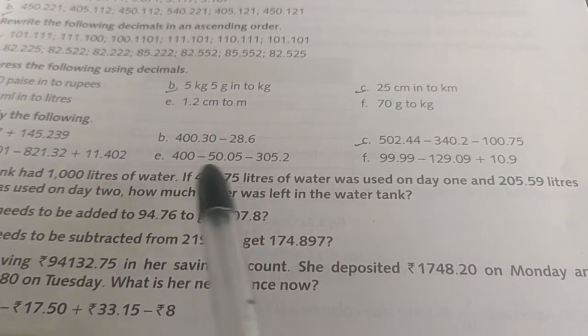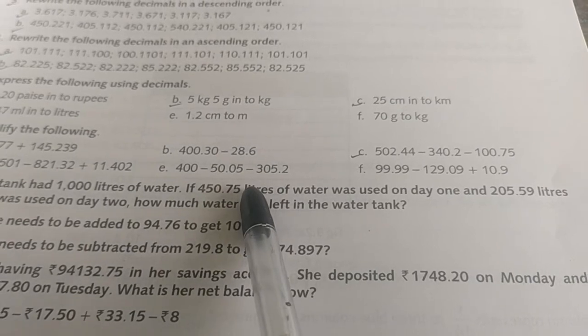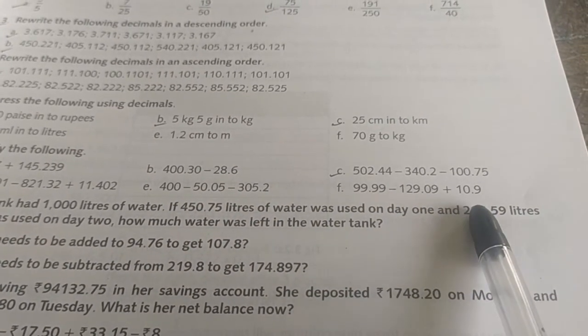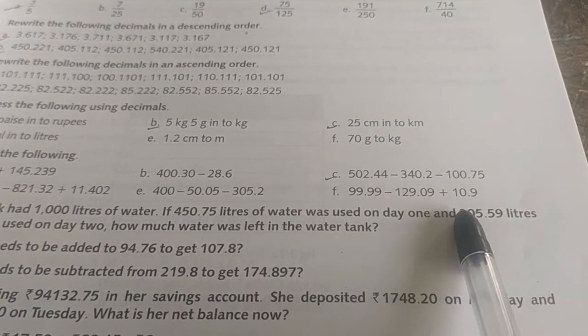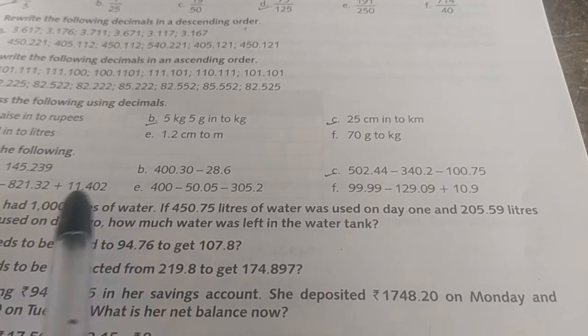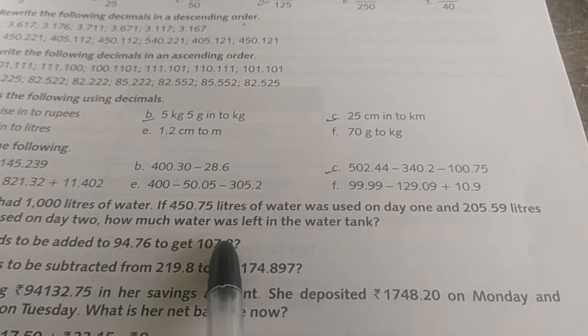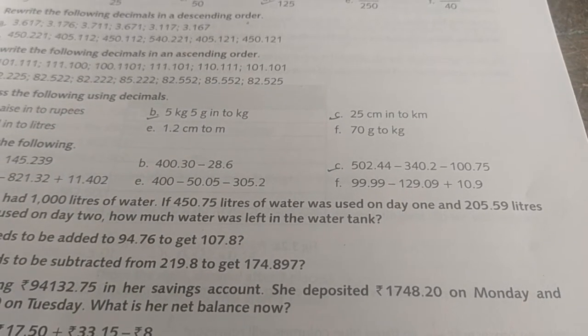First there were 10 liters, then on the first day you used 2 liters, and on the second day you used 3 liters, so these two will be added. 2 plus 3 will be 5 and that will be subtracted from 10. So 5 liters will be left. I have just given one example.